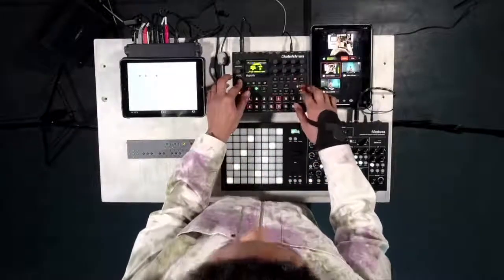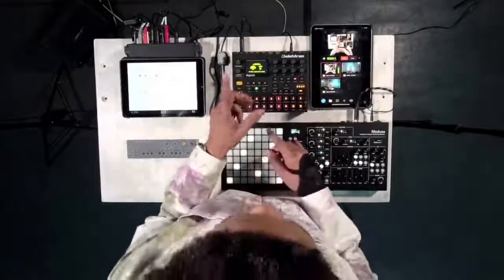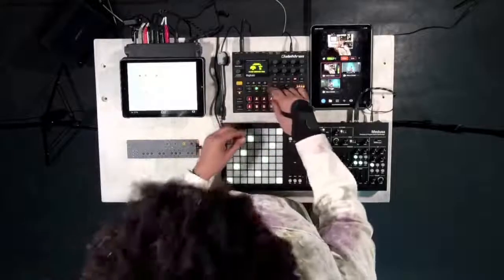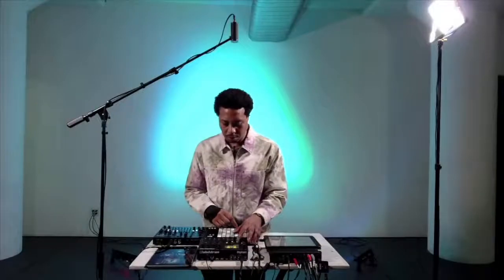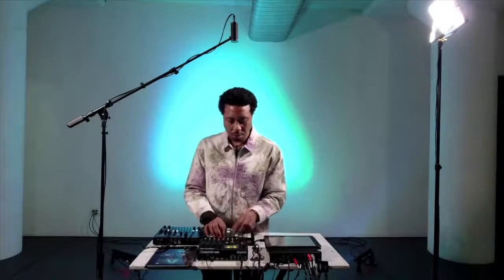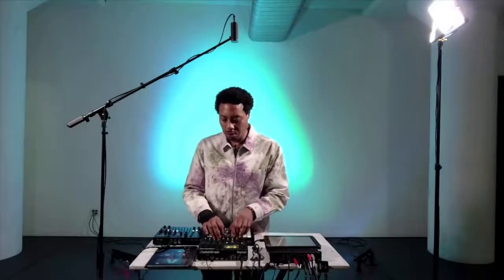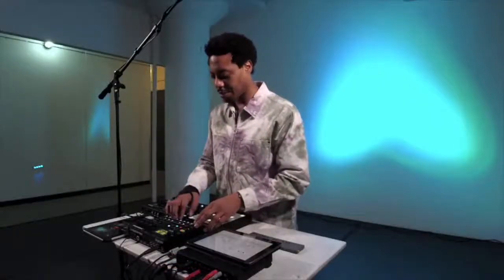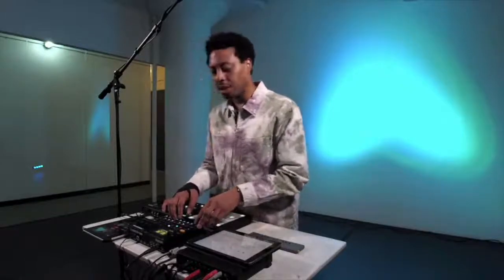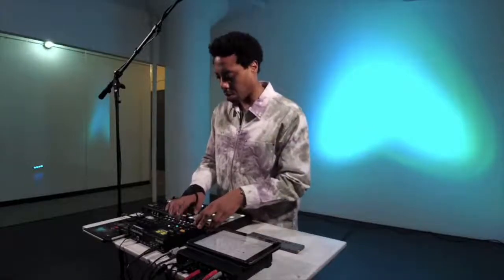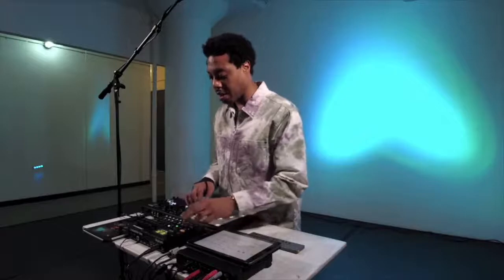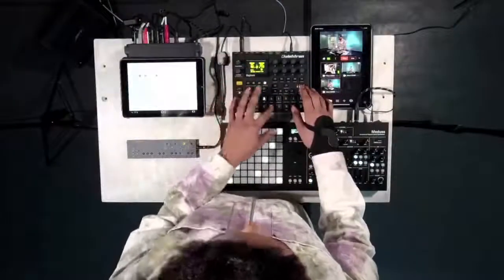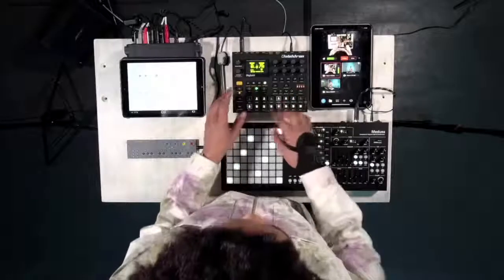Let's make it a little longer. Bars. Like that. So I can go back. I could have just stayed in there, right? But remember, I got to go. I went in and erased all those notes.